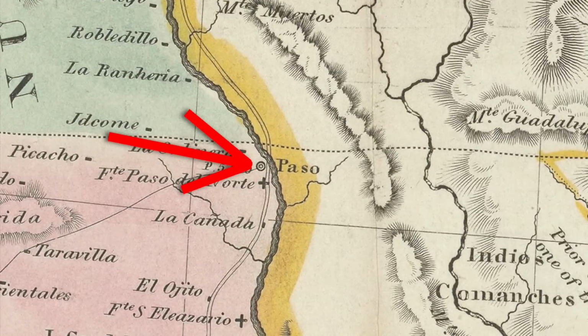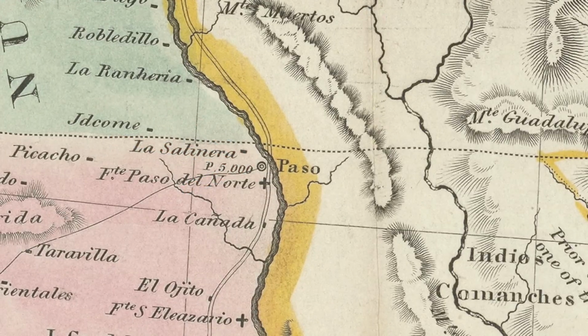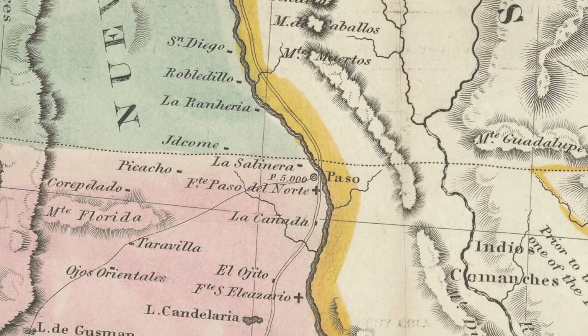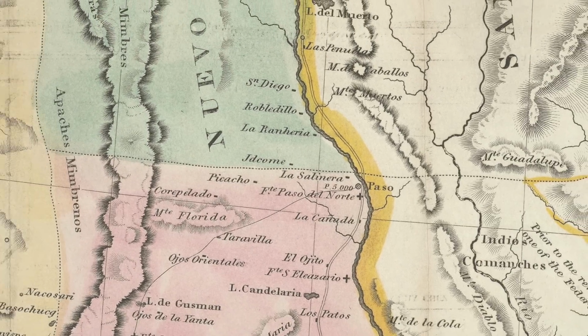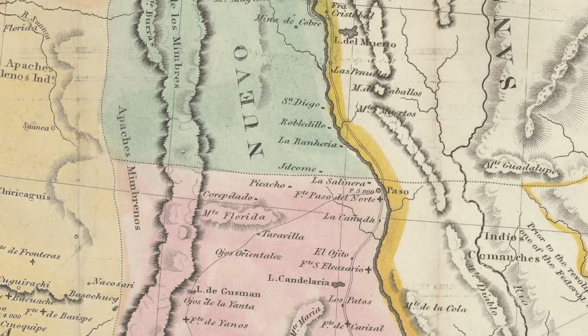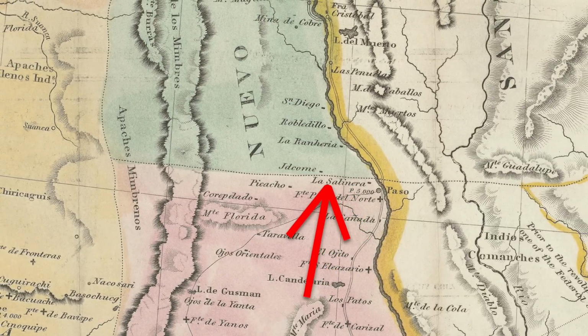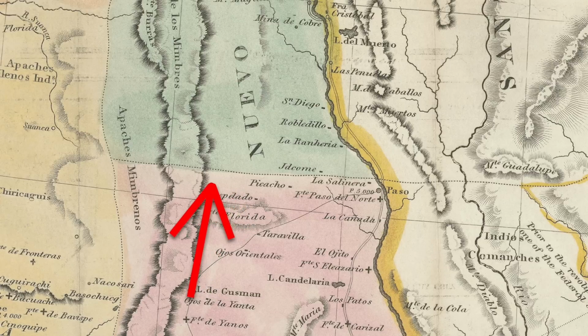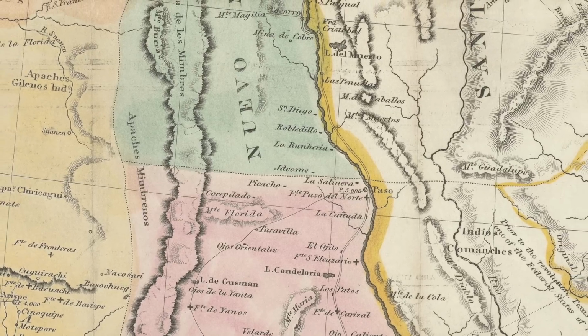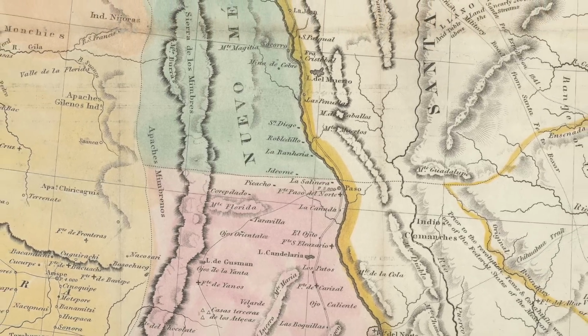inaccurately positioned. The treaty that ended the Mexican-American War, the Treaty of Guadalupe Hidalgo, stated the new U.S.-Mexico border ran westwardly along the whole southern boundary of New Mexico, which runs north of the town of Paso, to its western termination. But on the map, Paso, or El Paso, is positioned around 40 miles further north and 100 miles further east of its true location.